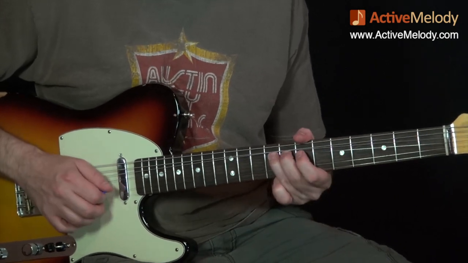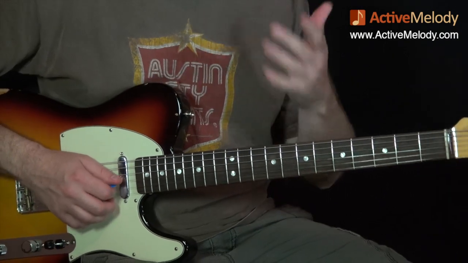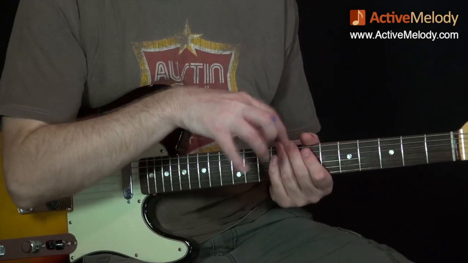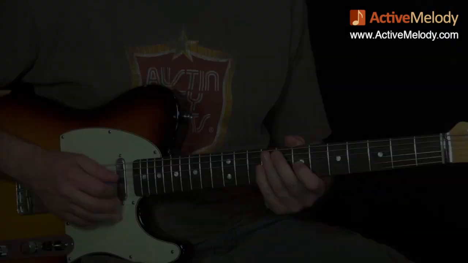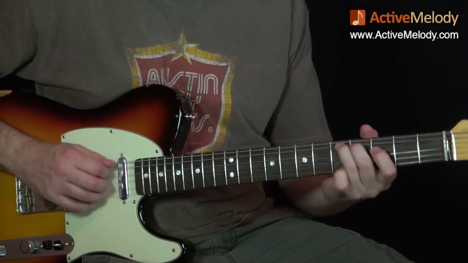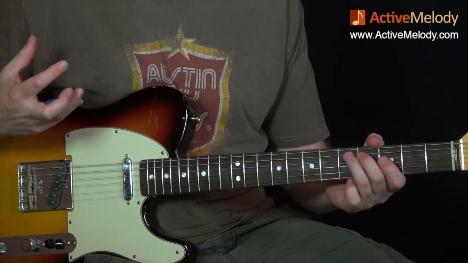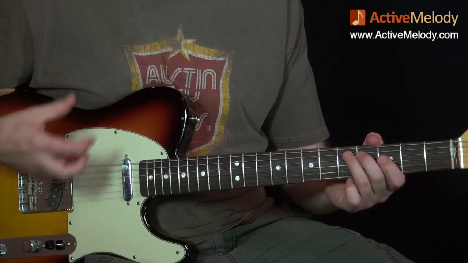Alright, so again, that was played in the major pentatonic scale. After that, I come down and play this, which has a very minor pentatonic bluesy feel to it.